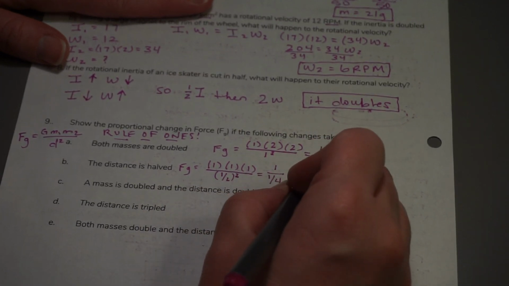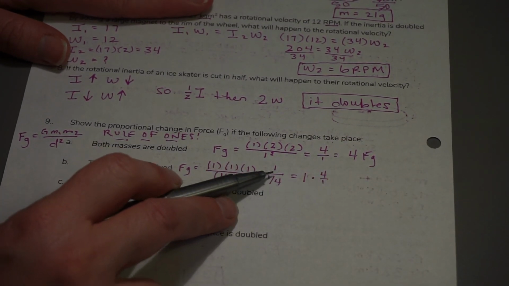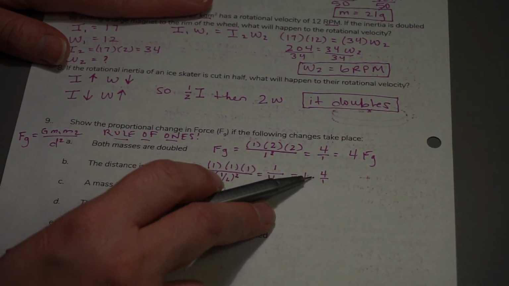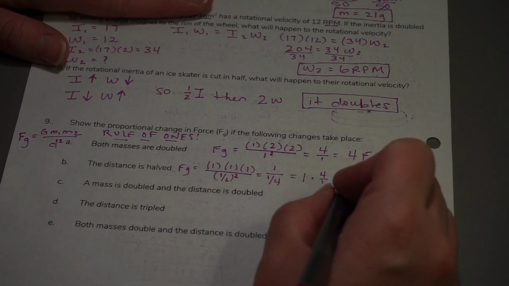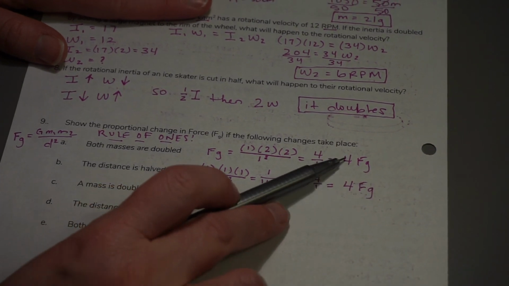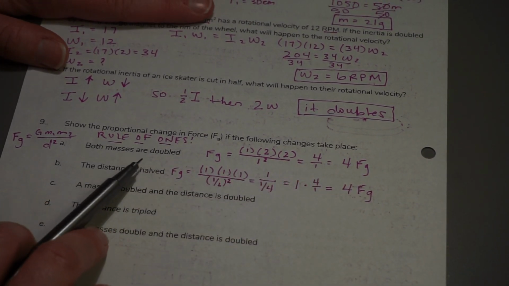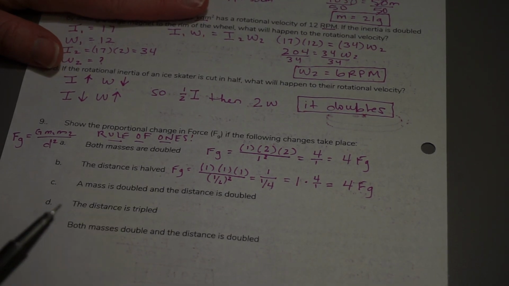And that equals 1 times 4 over 1. So you got to review your fraction math. If you divide by a fraction, you multiply by the inverse of that fraction. 1 times 4 over 1 is just 4 times Fg. So you can quadruple the gravitational force, whether you double the masses or whether you half the distance.